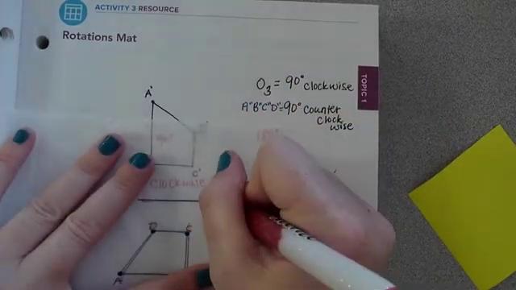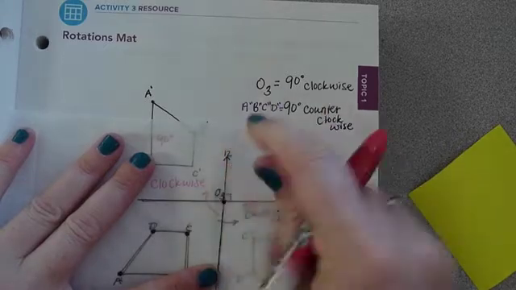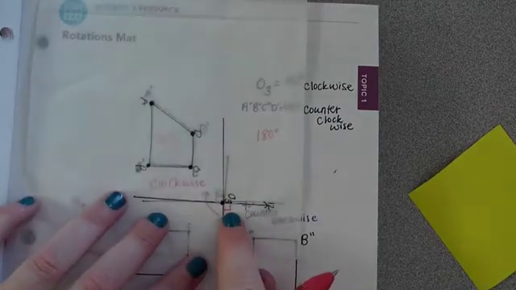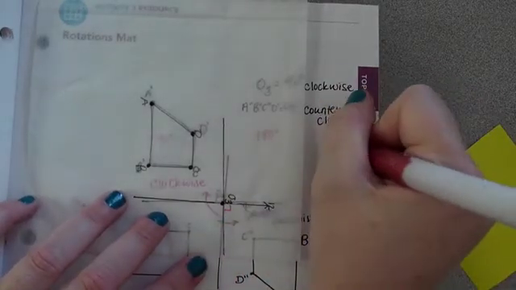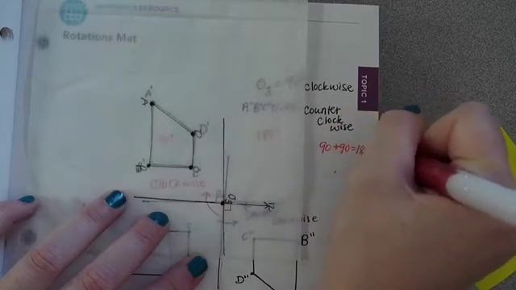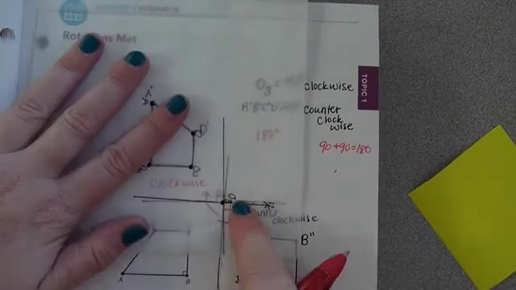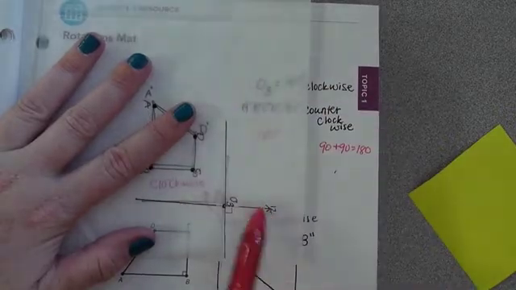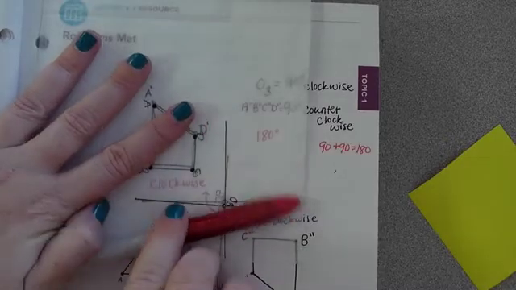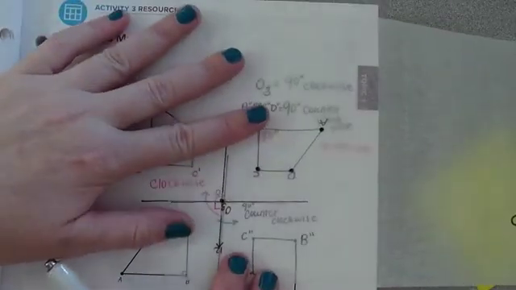So this is 90. So that's 90. Well, what is 90 plus 90? 90 plus 90 equals 180. So you actually have to go twice. So instead of your up arrow pointing straight up, it's going to move to the 3, and then it's going to move one more time to the 180 degrees.